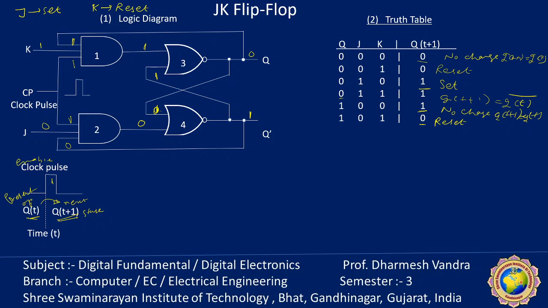Okay. Next state is that Q is equal to 1 and Qt J equal to 1, K equal to 0. Here we will change the value of J and K. So Q is equal to 1. This one, as well as the 1, is reflected to gate number 1. 0 is also reflected here.